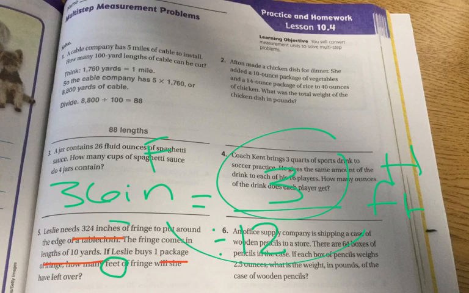I guess we could have done this way too, and we could have converted that to feet. But it worked out because we just converted at the end. But you really have to pay attention, because in that question there were yards, inches, and feet, and if I wouldn't have paid attention at the end, I would have messed up the problem completely.